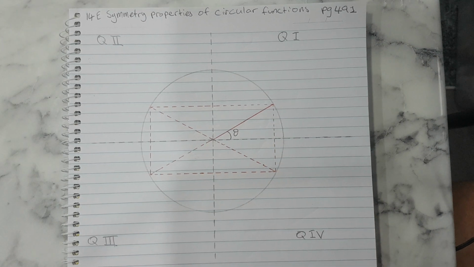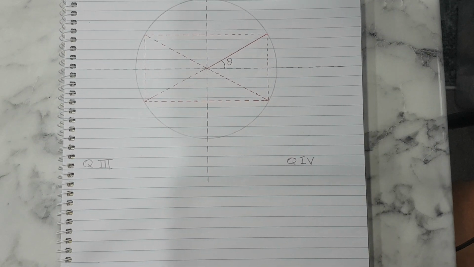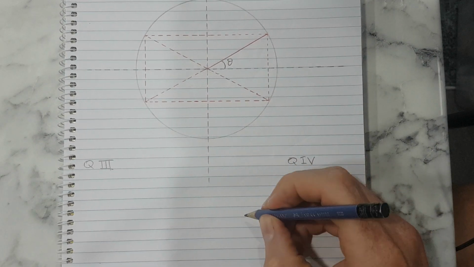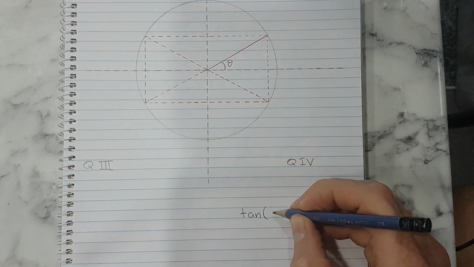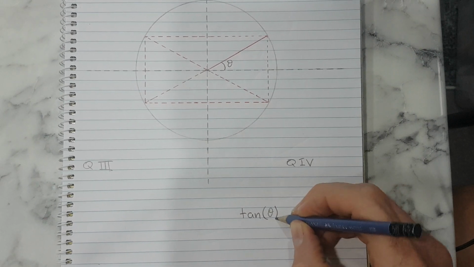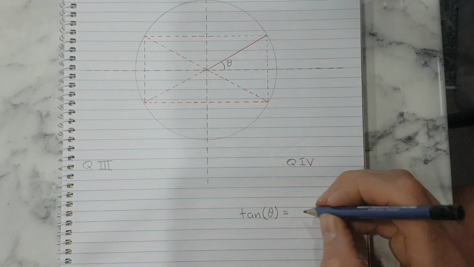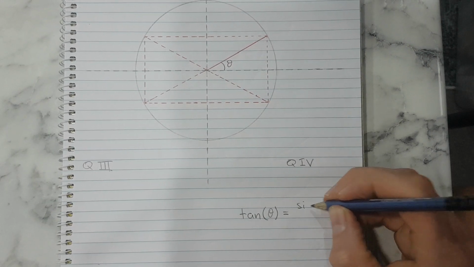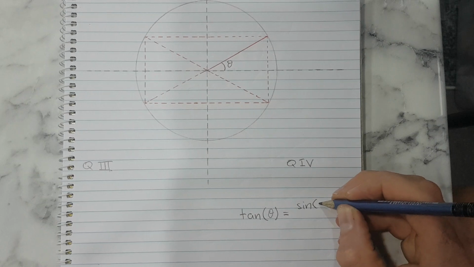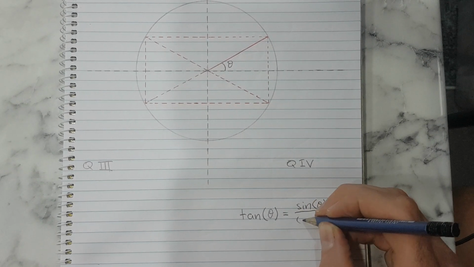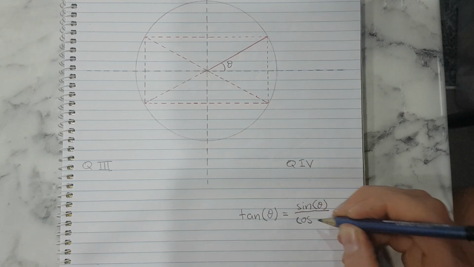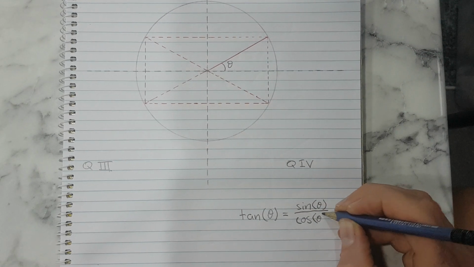And remember that the tan function we can define as, if we say tan theta is equal to sine of theta divided by cosine of theta.